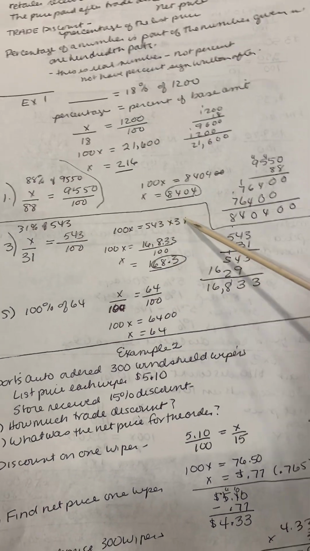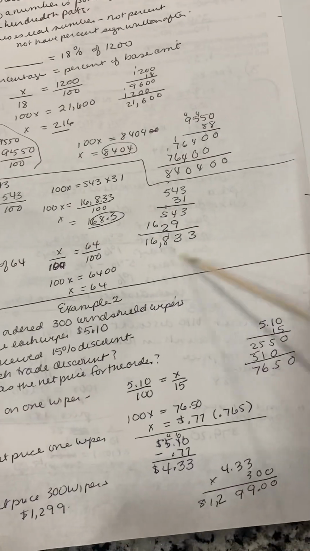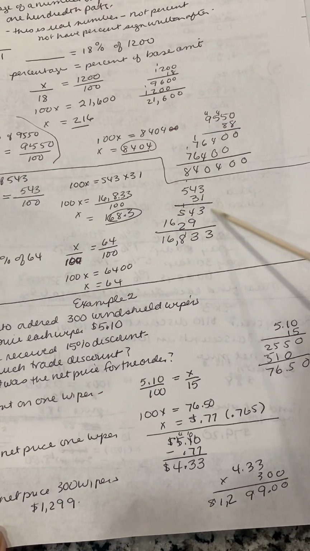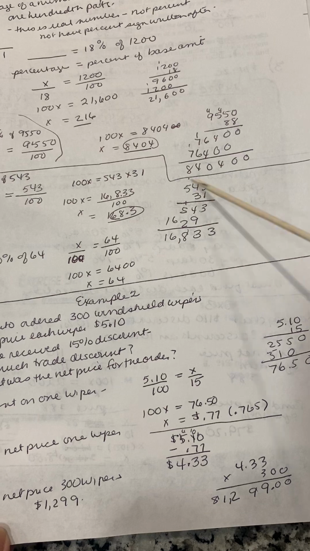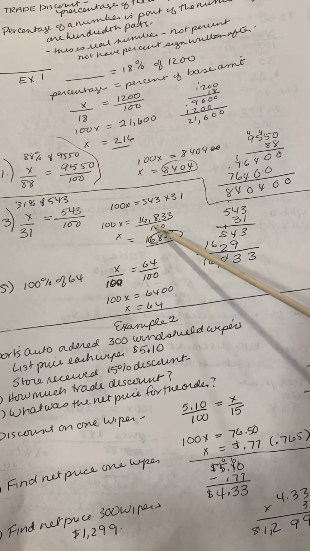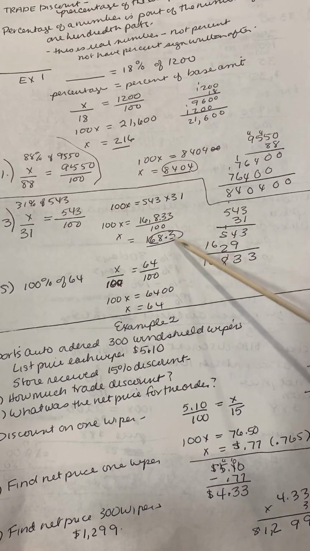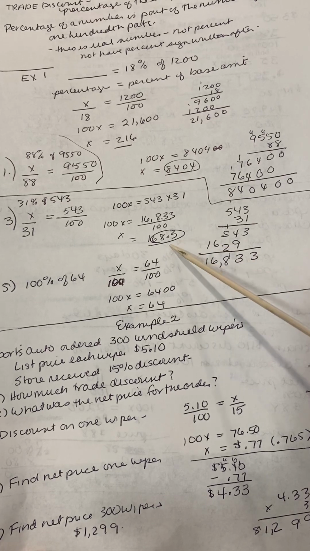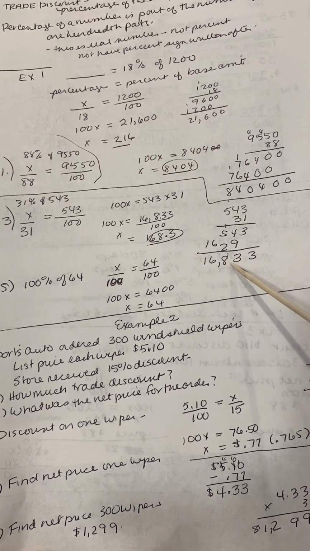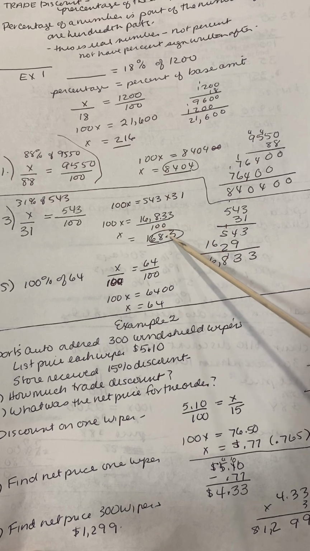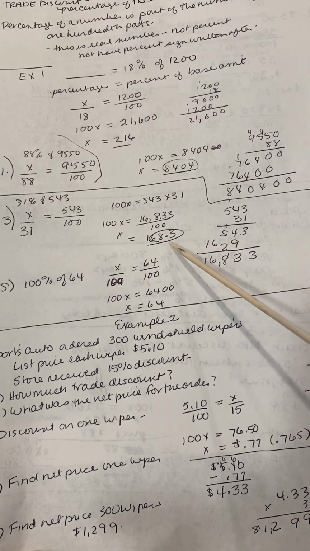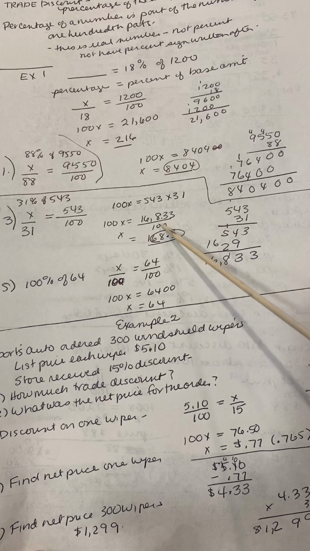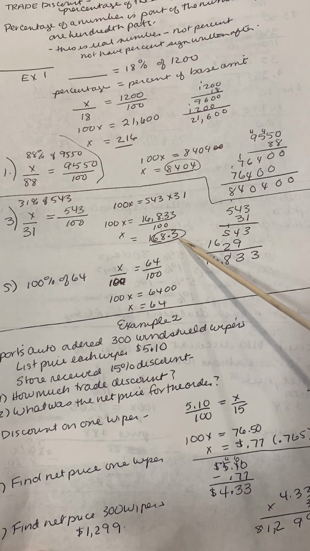So now I'm going to multiply this, which I did here on the side. 540 times 31 equals 16,388. So 100x equals 16,833. What did I say, 38? 833. So divided by 100, you get 168.3. That's going to be your answer, 168.3.